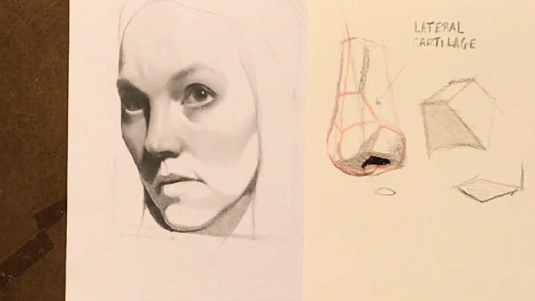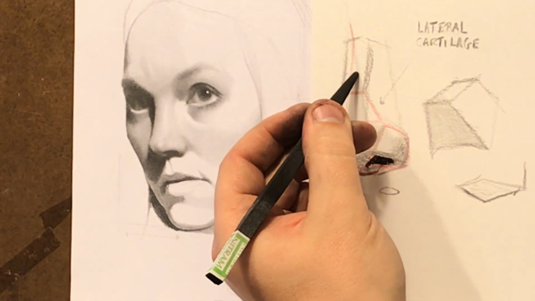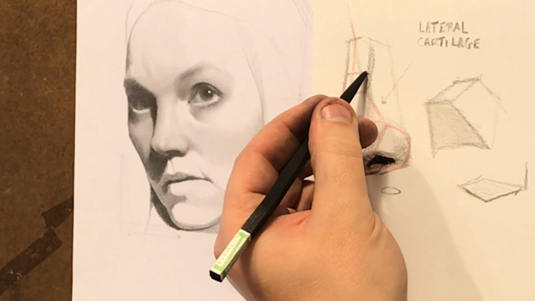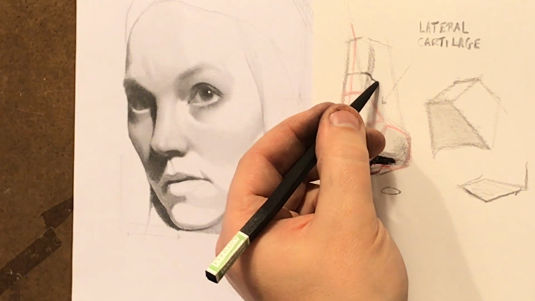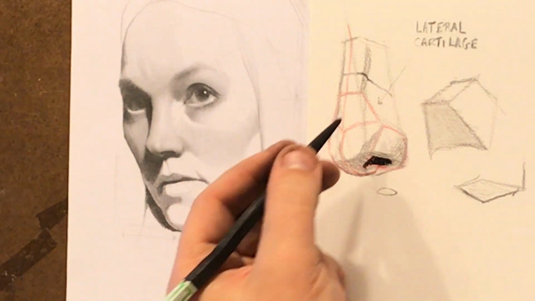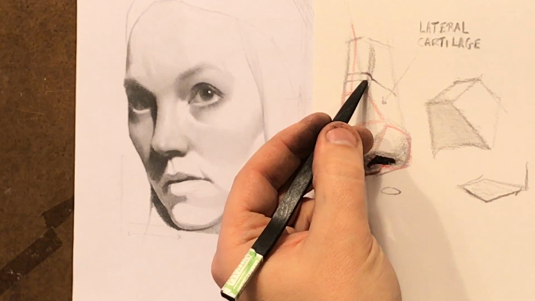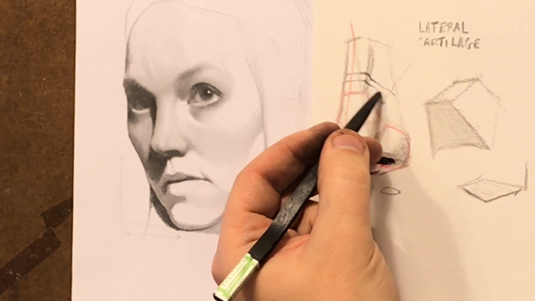If we think about lines wrapping around this form, they'd be doing something like this. So we come across, and then you have this very abrupt little dip right there, and then it comes back over this way. Just darkening the line right where that little dip happens.